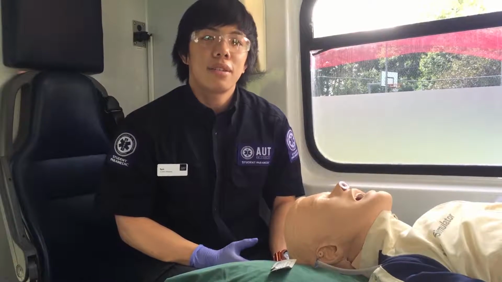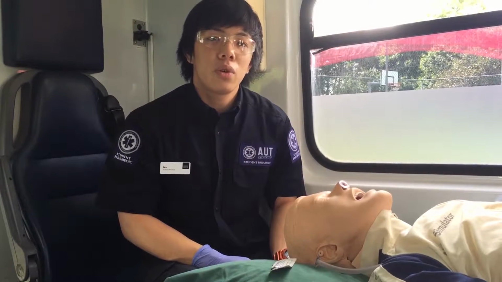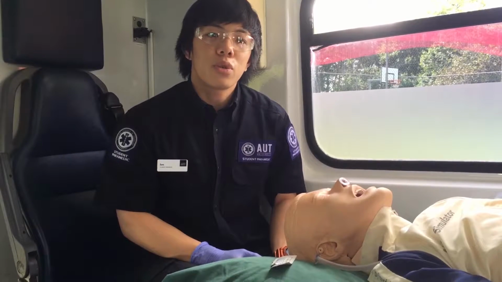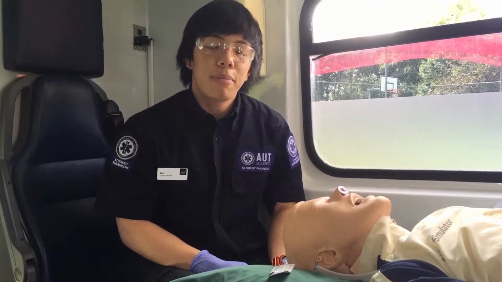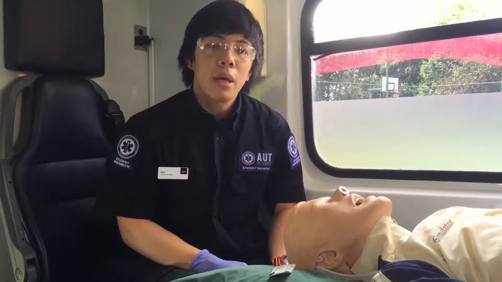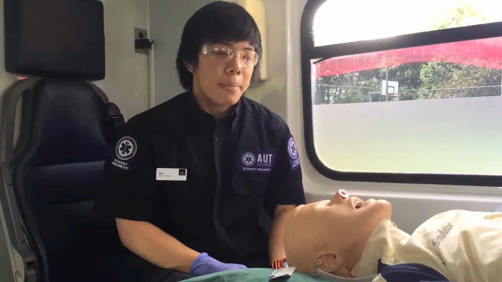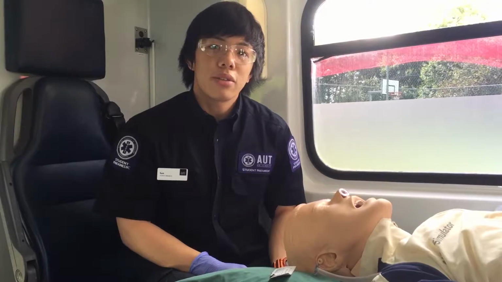It can be inserted into a patient with a high GCS score, or if they have trismus, also known as lockjaw. A complication of using an NPA is if the patient has a base of skull fracture. The NPA also has the potential to cause nasal bleeding.